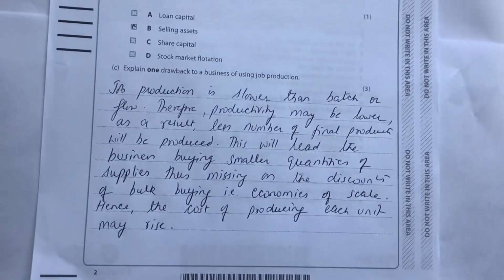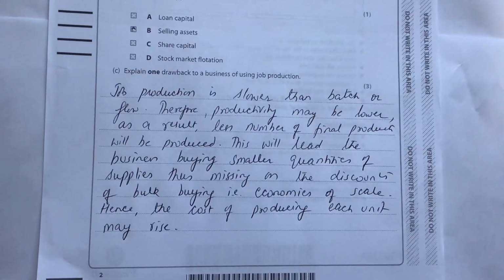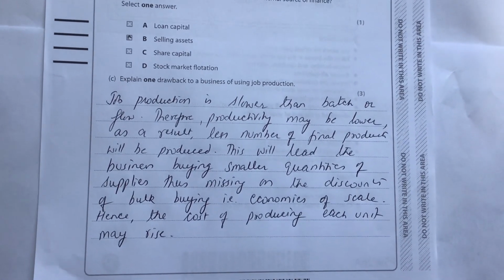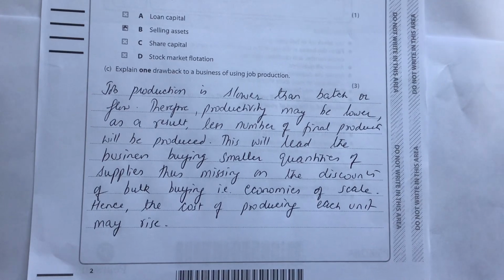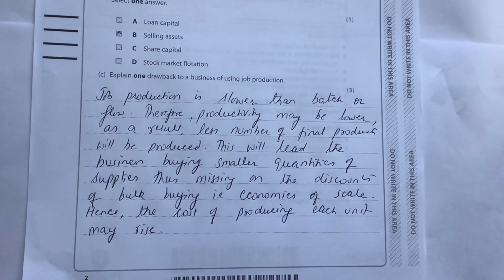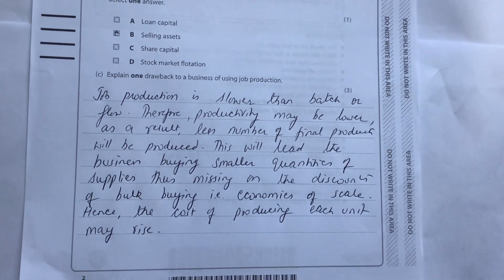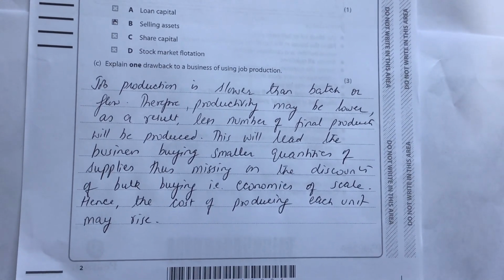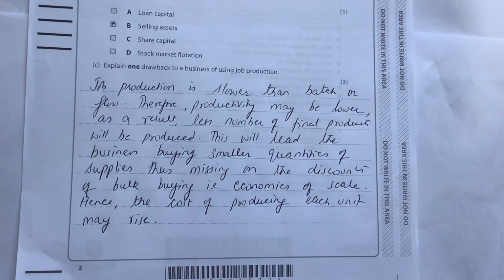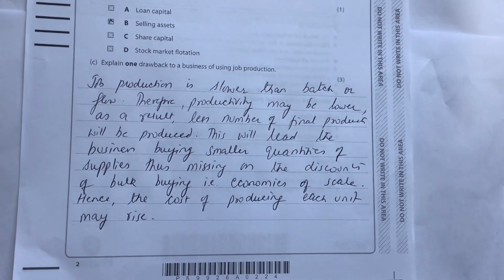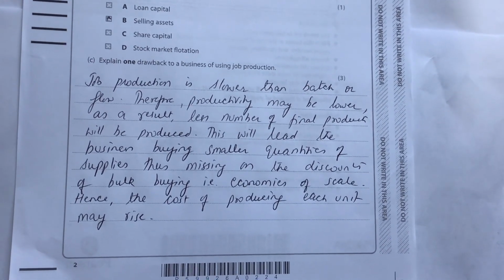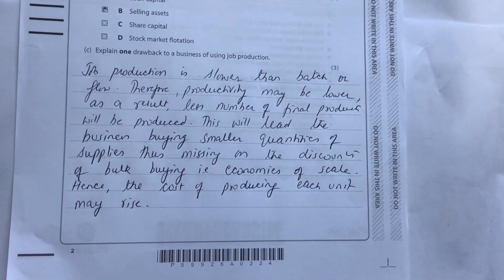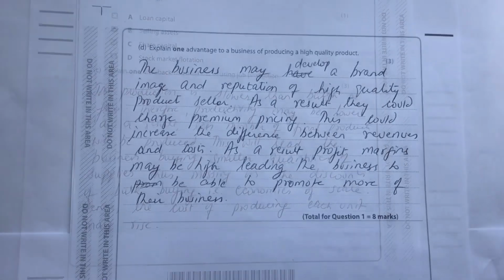3 marker, use BLT. Expand your points into further 3 to 4 sentences. Explain one drawback to a business of using job production. Job production is slower than batch or flow. Therefore, productivity may be lower. As a result, a smaller number of final products will be produced. This will lead the business to buy smaller quantities of supplies, thus missing out on the discounts of bulk buying, that is economies of scale. Hence, the cost of producing each unit may rise.